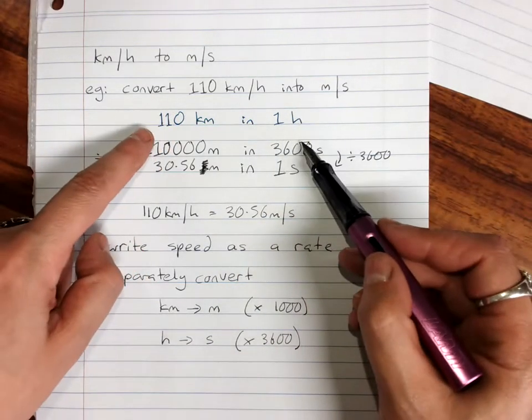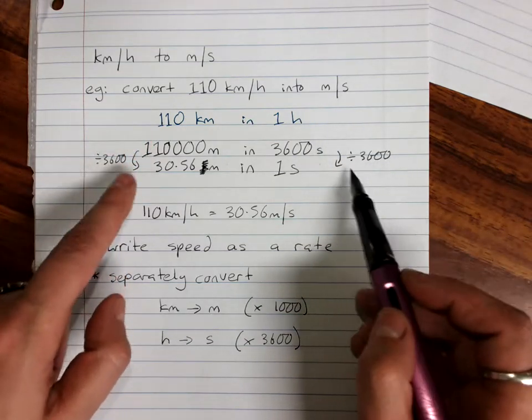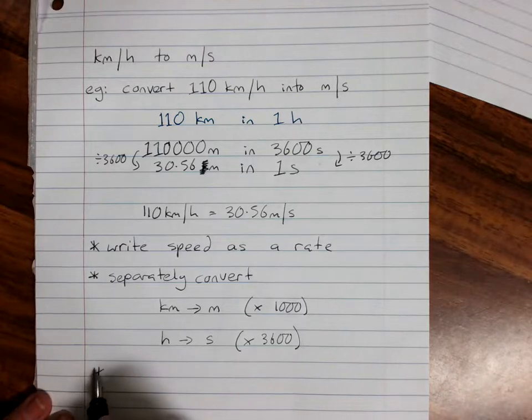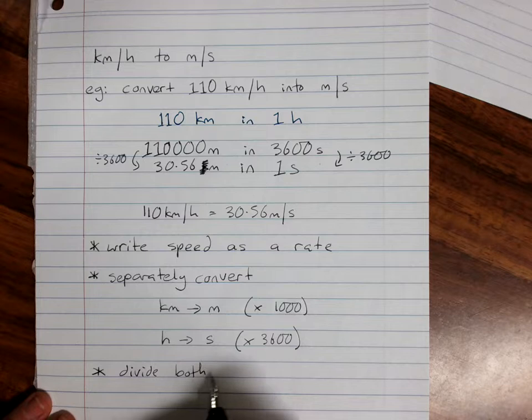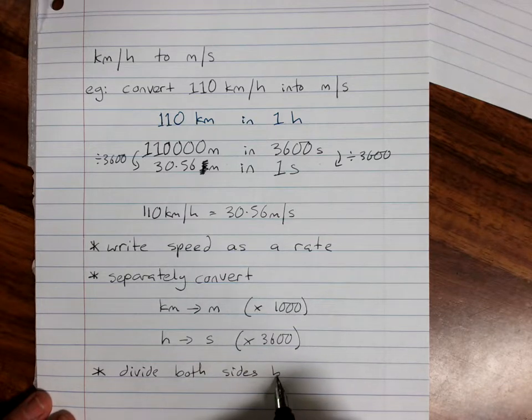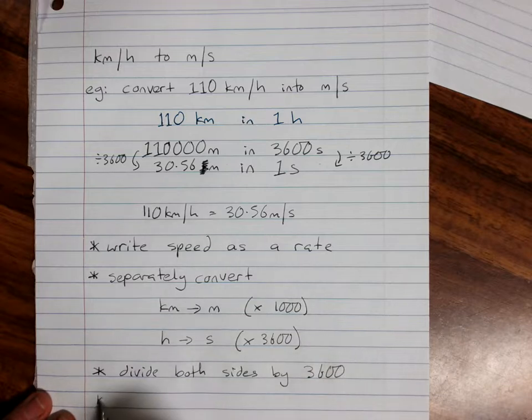So we do the separate conversions, and then we divide both sides by 3,600 to simplify our rate. And write your answer as a speed.